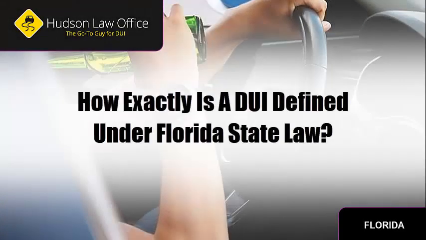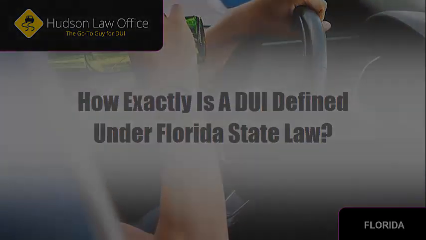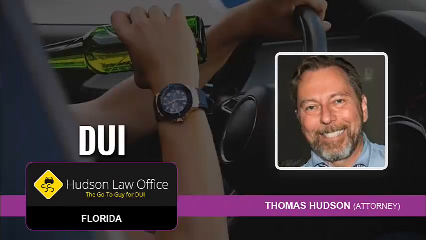How exactly is a DUI defined under Florida state law? Every state's definition of a DUI is different. You may hear the same offense called a DUI, a DWI, or an OWI, but they're all the same thing. Just like the names differ, however, the actual statutory definition differs from state to state.